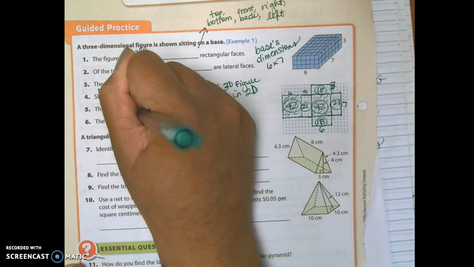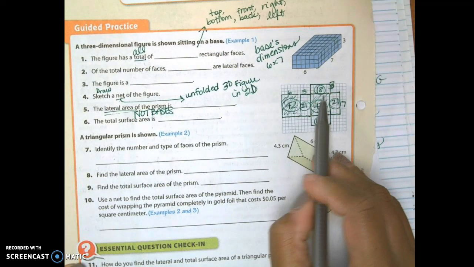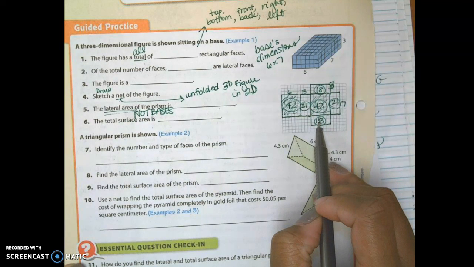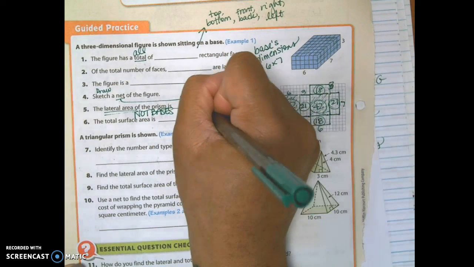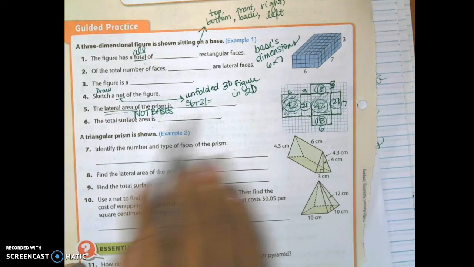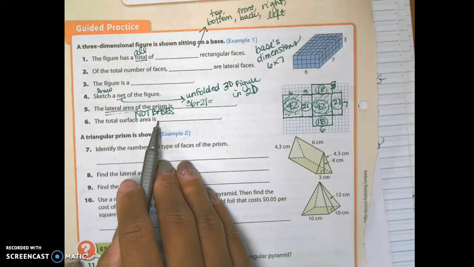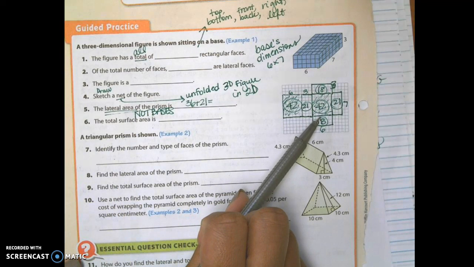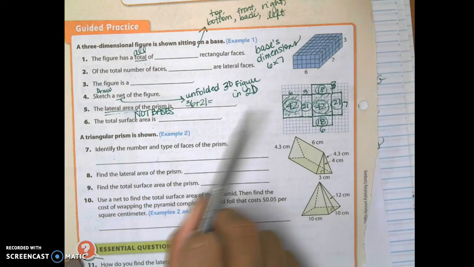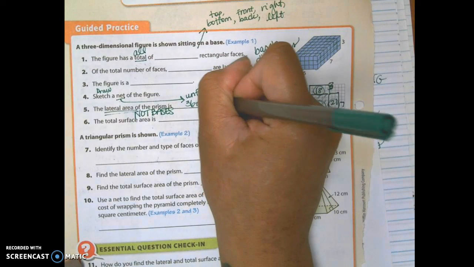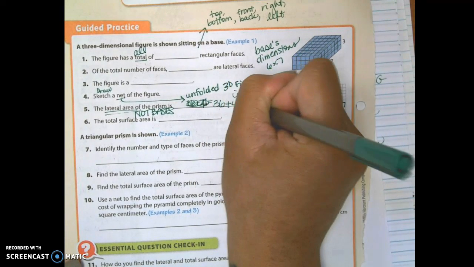The lateral faces are what? Not bases. So add up all the ones that aren't shaded in. 18 plus 18 is 36, and 21 plus 21, and 42. The total surface area is who plus who plus who plus whom? Base, the base and 36 and the 42. I wrote 21 like a silly person. 36 plus 42 equals.